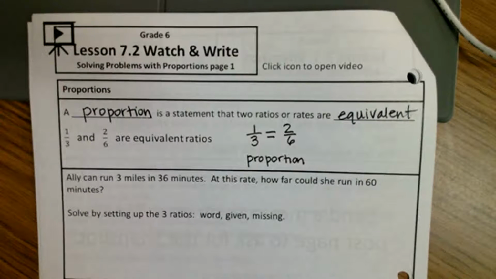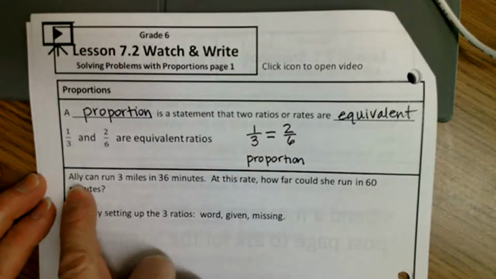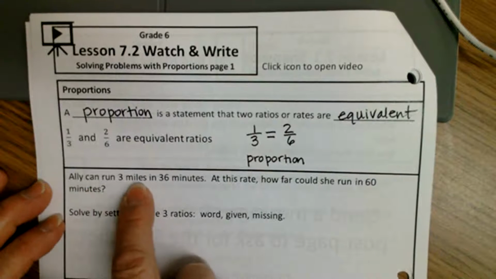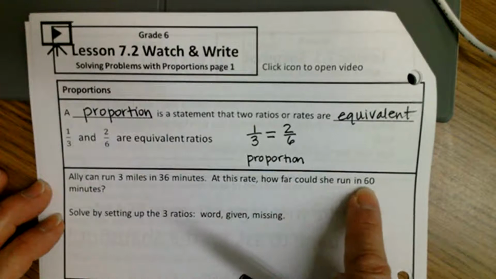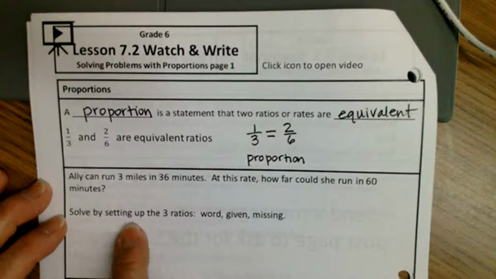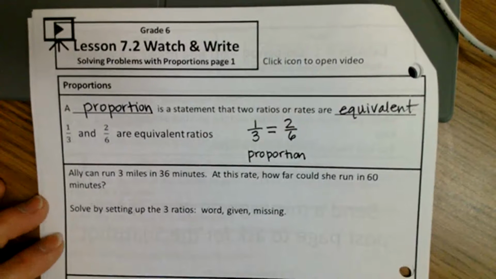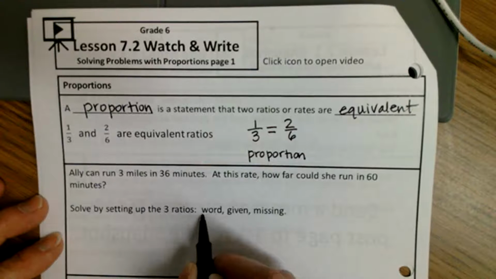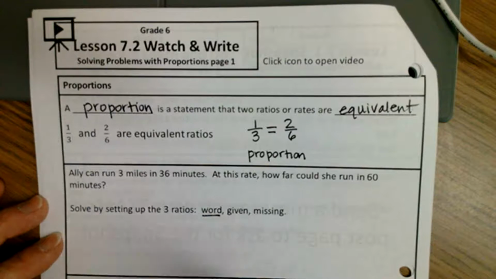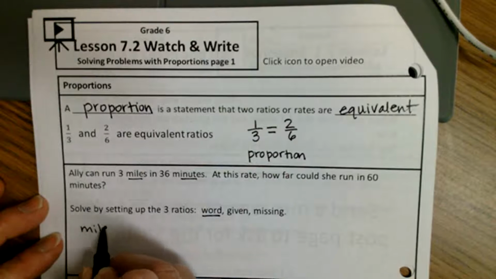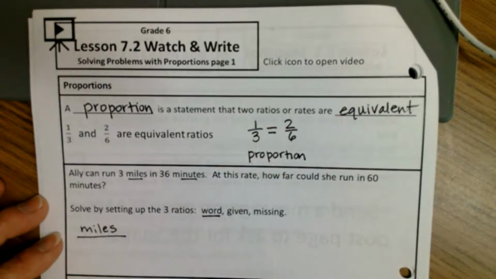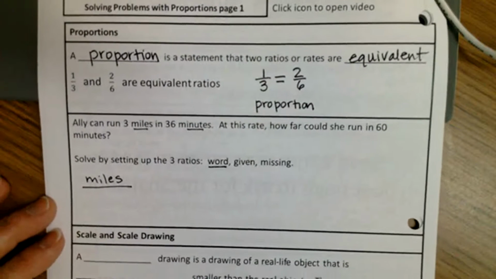Okay? So we're going to use proportions to solve problems. So let's try that. Let's do a problem together. Allie can run 3 miles in 36 minutes. At this rate, how far could she run in 60 minutes? We're going to solve by setting up proportions, right? So the first ratio I like to set up is the word ratio. And this helps us keep things in the right places. So we're going to do miles. And then on the bottom of the ratio, we're going to do minutes.